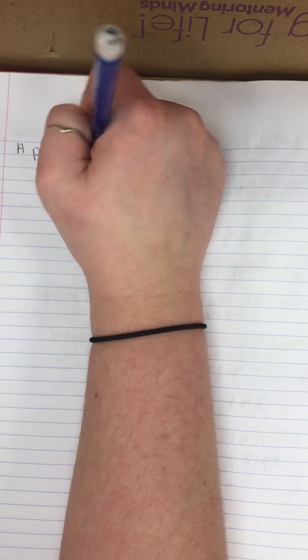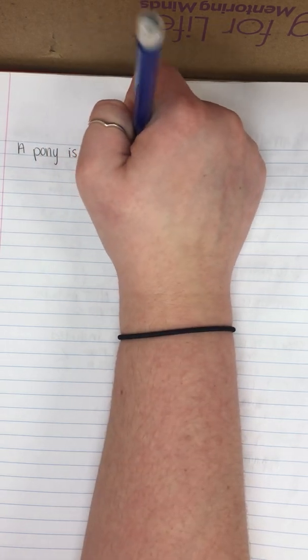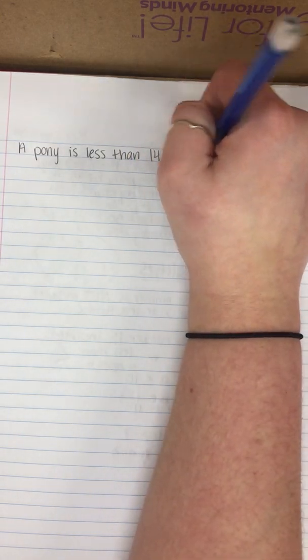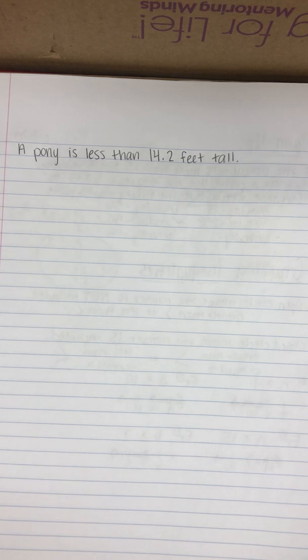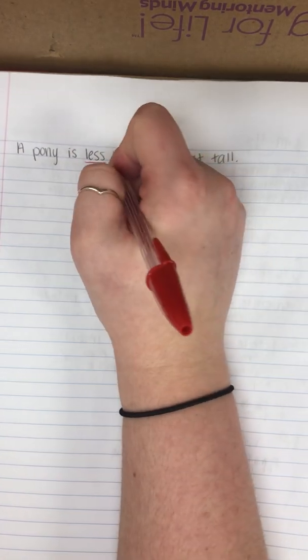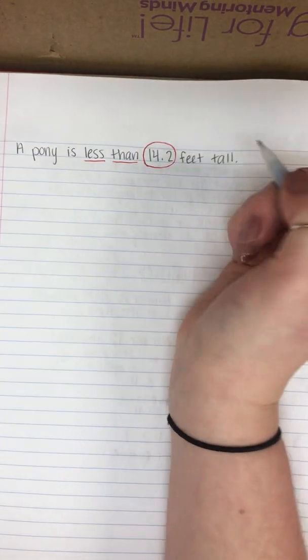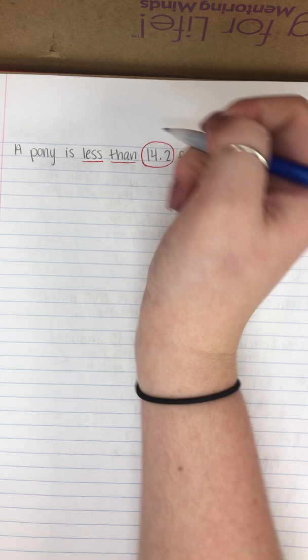Okay, so one you did was a pony is less than 14.2 feet tall. So the first thing we need to do is we need to write the inequality. So we've got to find the key word or phrase. And here it would be less than. And then it's the 14.2 feet tall. So you tell me what the inequality should be.